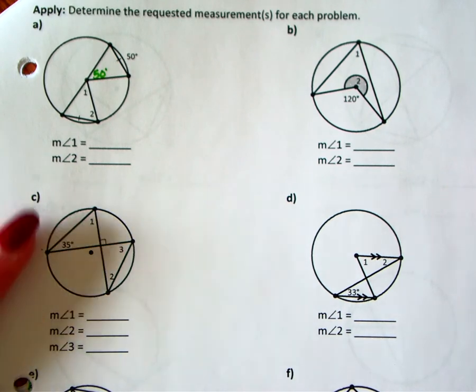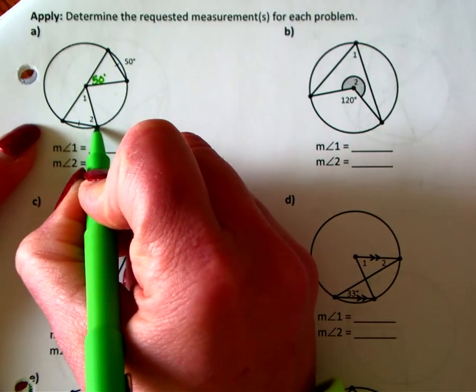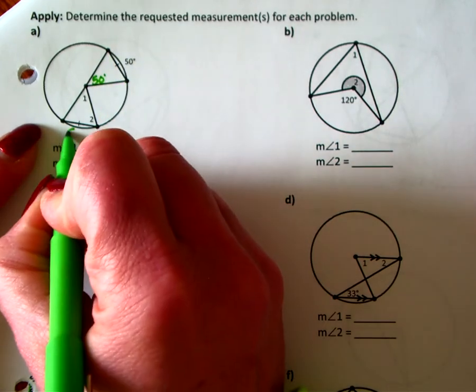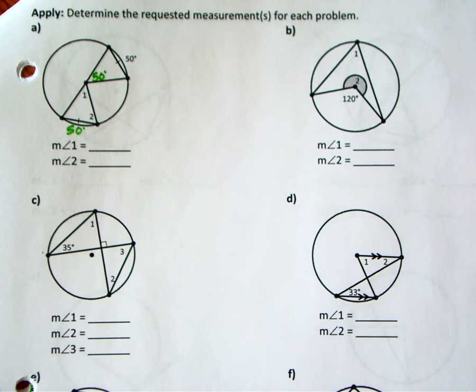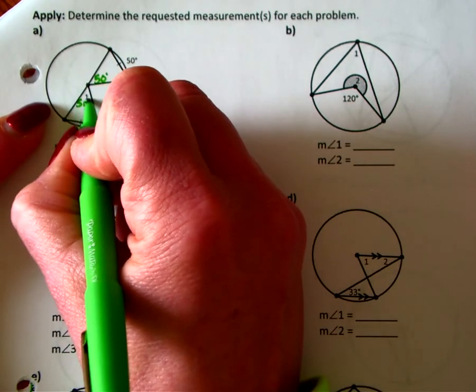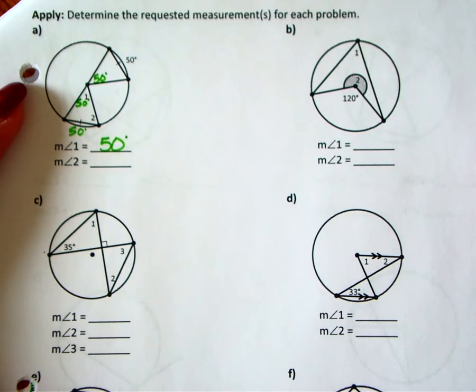Since these parts of the triangle are marked as congruent, that means they're the same distance, so therefore the arc of 50, it would follow that that is also 50 degrees, which means angle 1 is 50 degrees as well.